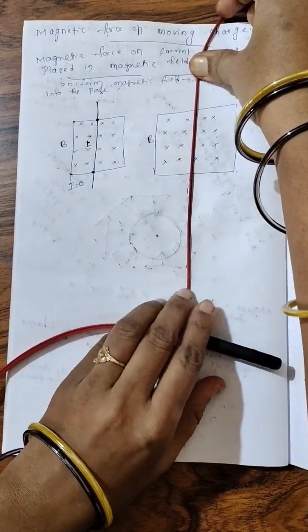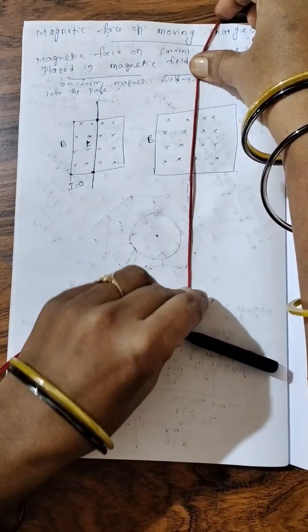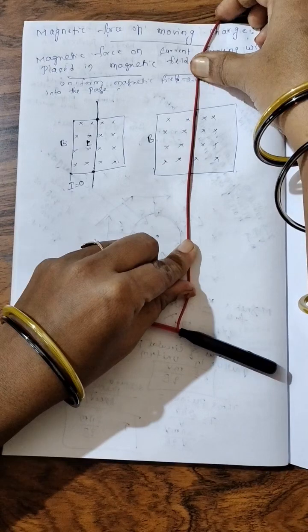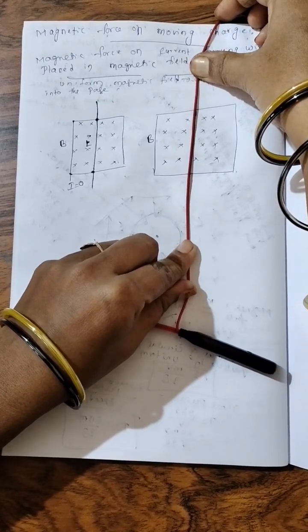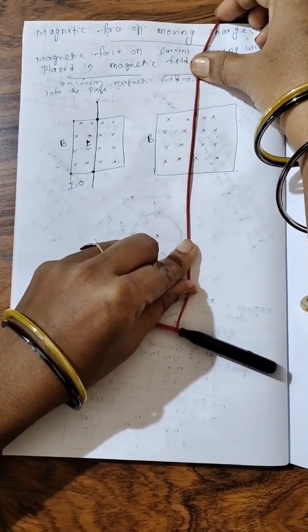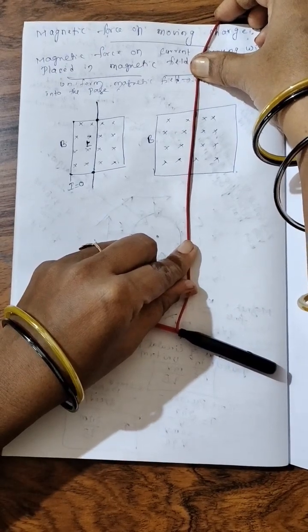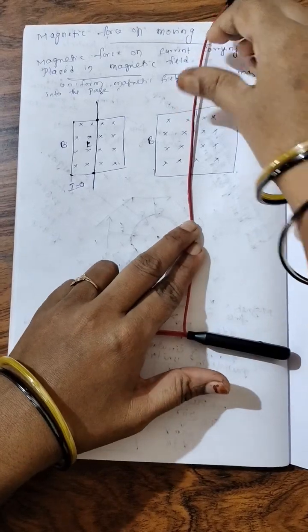When there is no current, the wire is in such a way. Current means what? Motion of electrons, motion of charged particles. Can I say negatively charged particles? Here motion of electrons. Current means nothing but motion of charged particles.